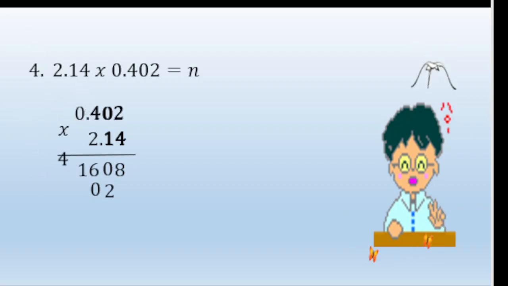And then to the ones place, 2 times 2 is 4, and then 2 times 0 is 0, then 2 times 4 is 8, then add.